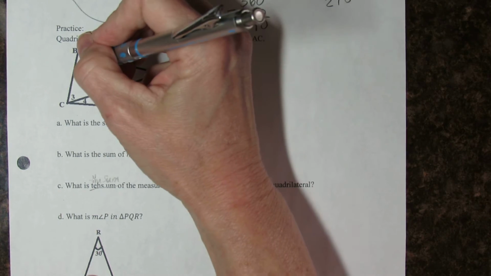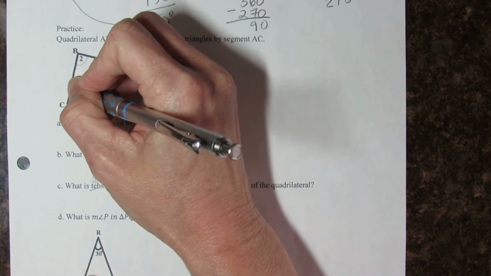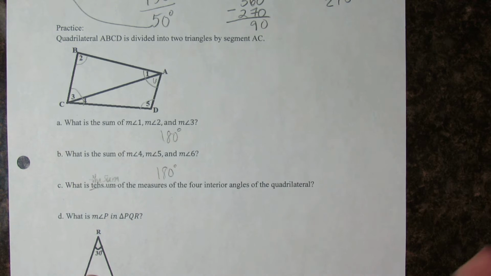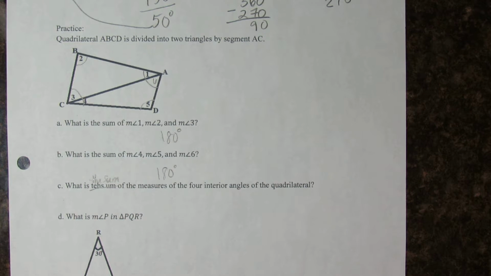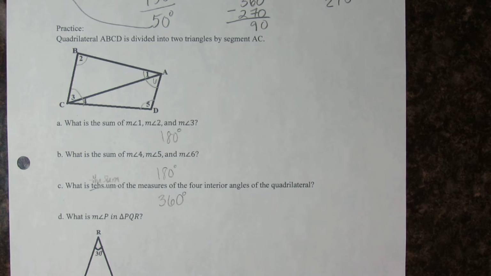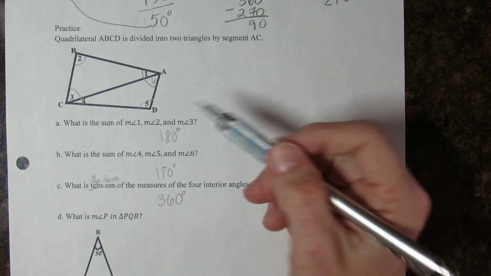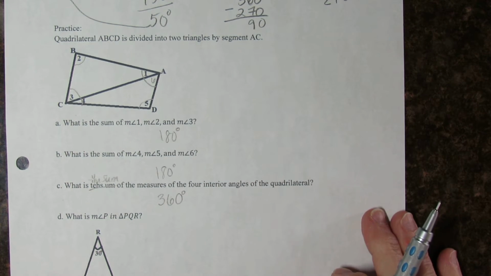So in the quadrilateral now, we're talking about these angles all together. And we know that the sum of the interior angles of a quadrilateral is 360. So we don't even have to figure that out. We just know that all adds up to 360. And that makes sense because two triangles make a total of 360.